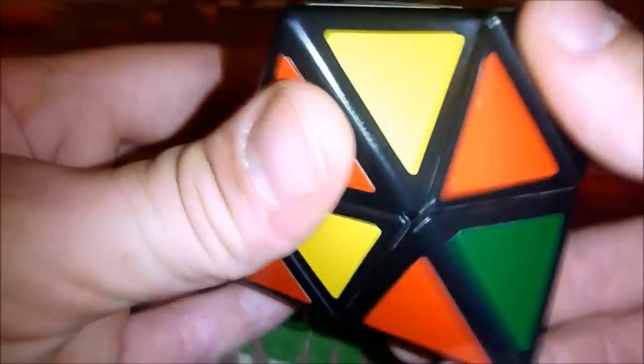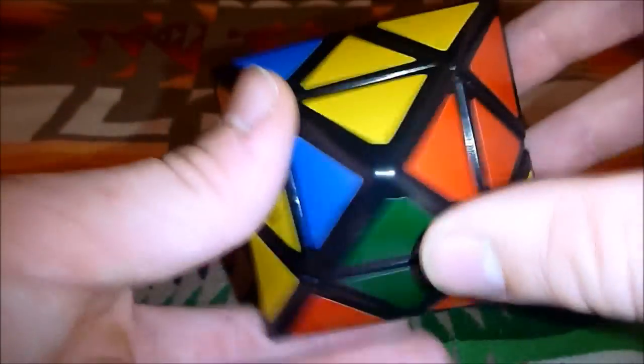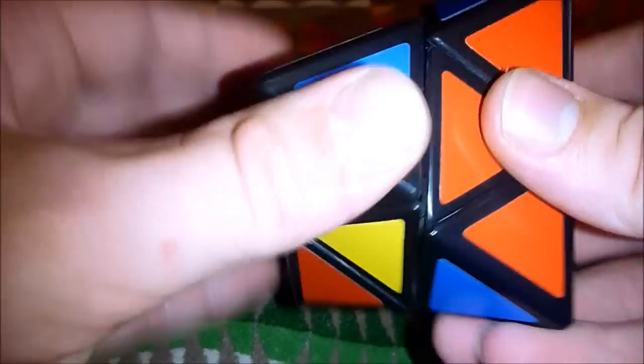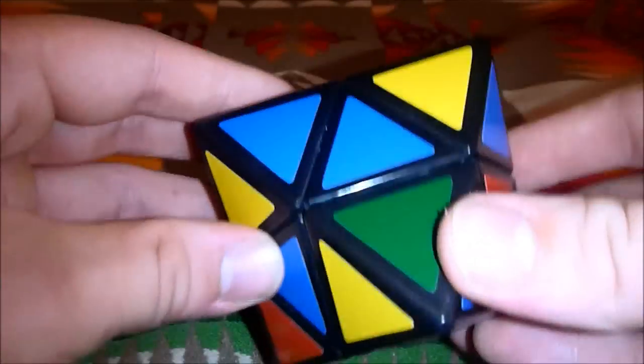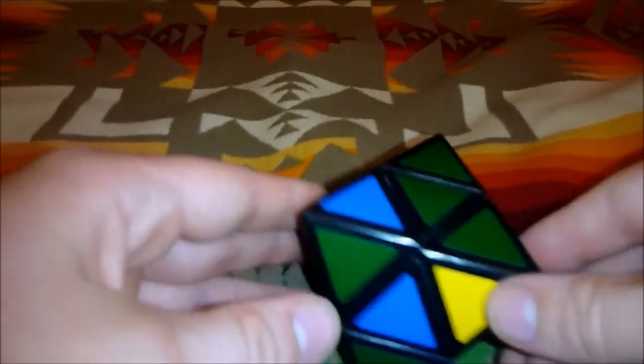So let me just mix this up. This is actually kind of hard to mix up because it seems like I keep getting colors to touch each other. So I'm trying to mix it up until I don't have that. I think that's pretty good. It's pretty good like that.